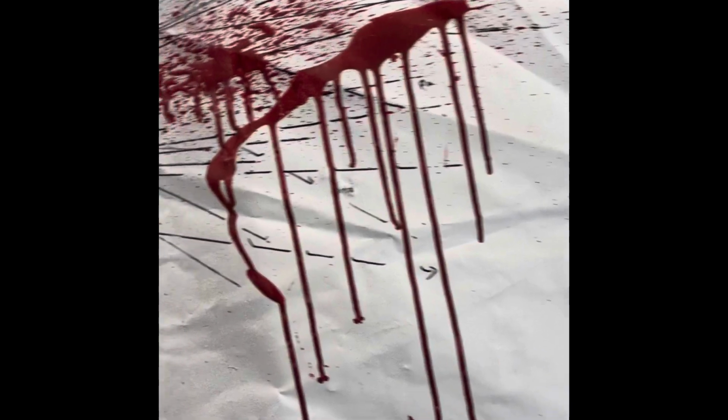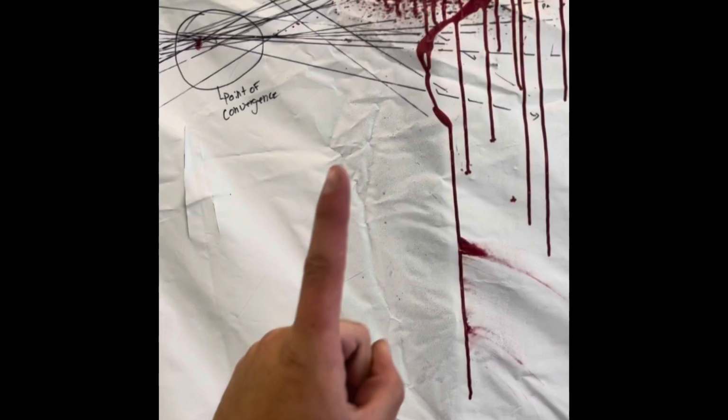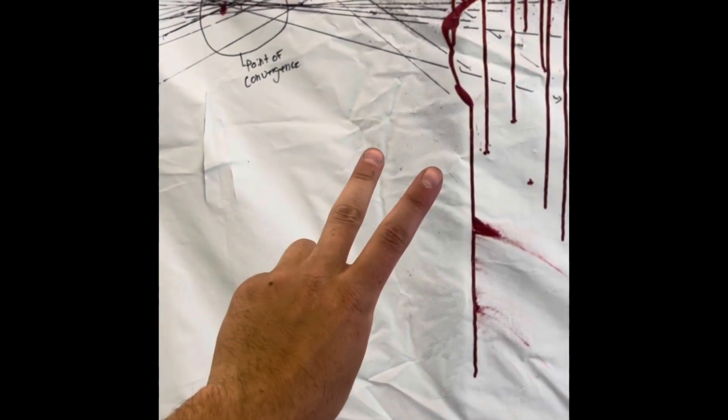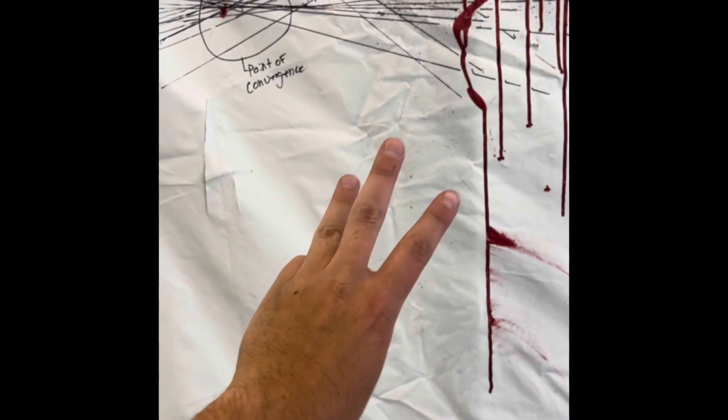Really, blood spatter analysis, this is our goal for this video, is finding the point of origin. To find the point of origin, we are going to need a couple things. First, we're going to need to find the point of convergence. Two, we're going to need to find the average angle of impact. And then three, we can finally find the point of origin.